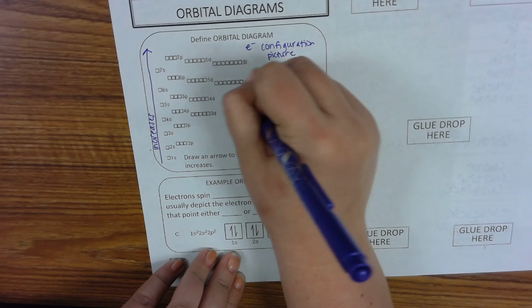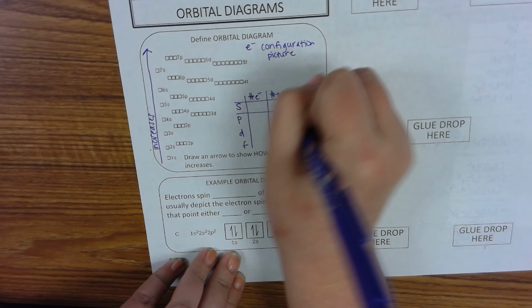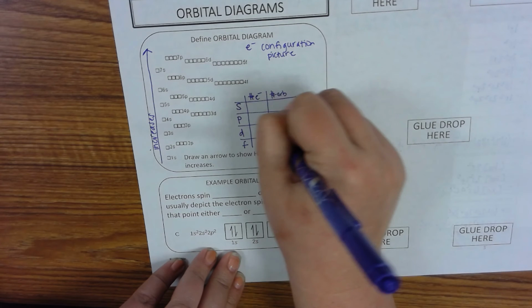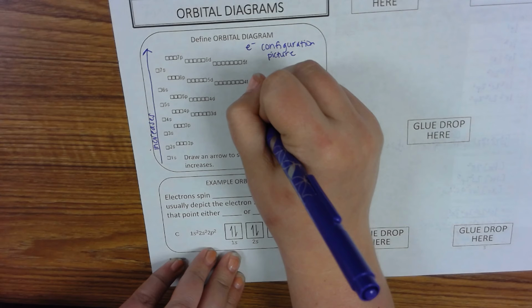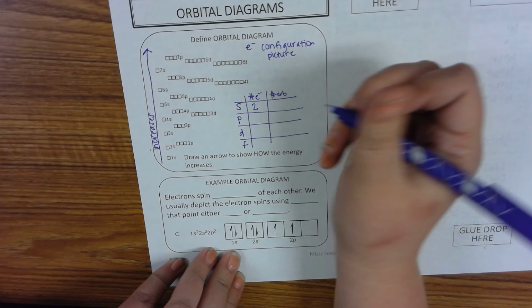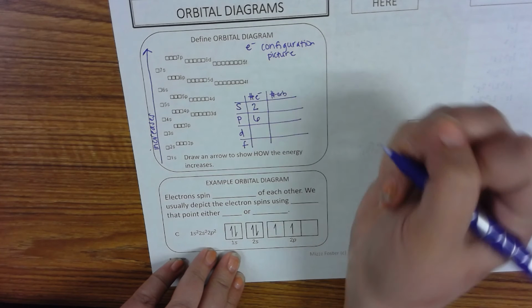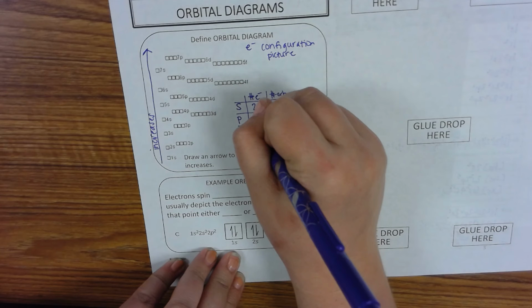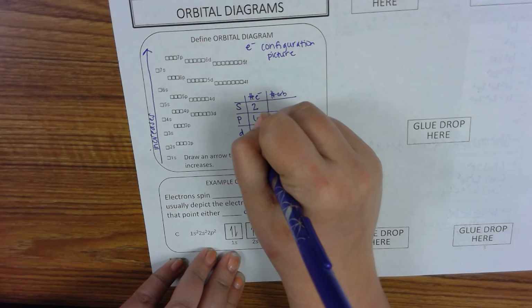So I just made a quick chart. Remember that in your s subshell, you can hold 2 electrons. P subshells, you can hold 6. D subshells, you can hold 10. And f subshells, you can hold 14.